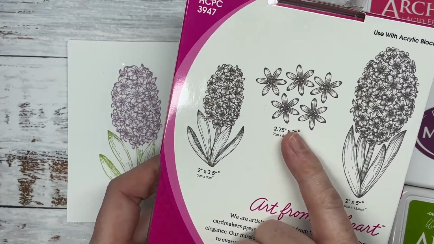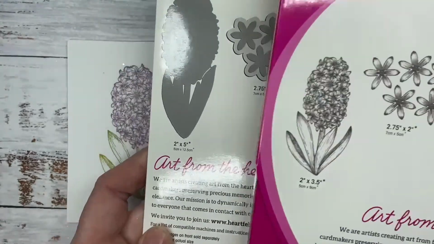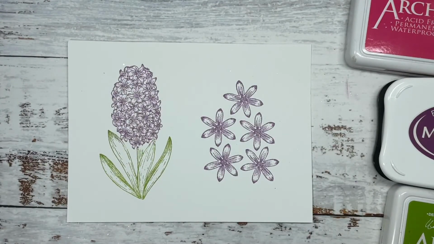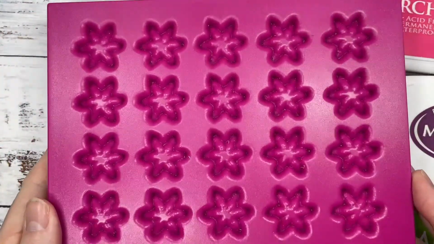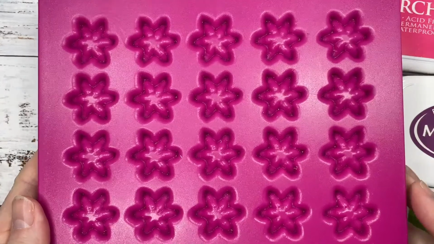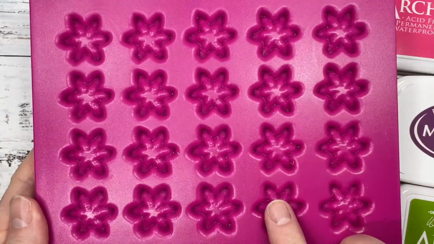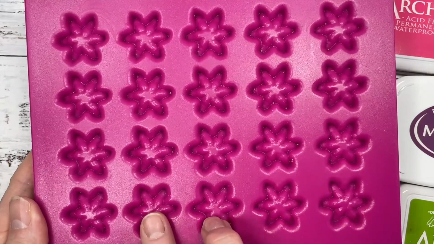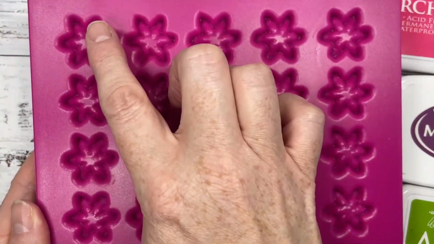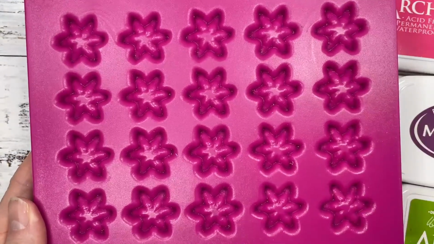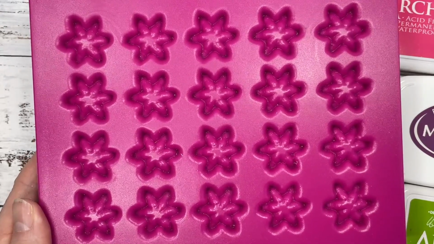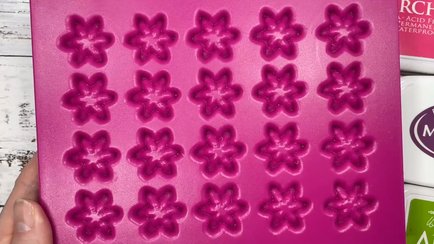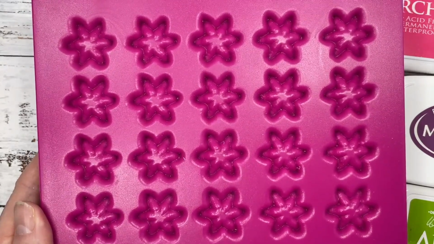And then there's these gorgeous flowers. Coordinating die to match. And one of the things that I love about this flower is this magic mold. So you can create lots of flowers all at once. So we've got 1, 2, 3, 4, 8, another 8 is 16, 17, 18, 19, 20. Is that right? 5 fours are 20. There you go. It makes it quick, it makes it easy, and all the flowers are shaped the same. Makes it really super easy.